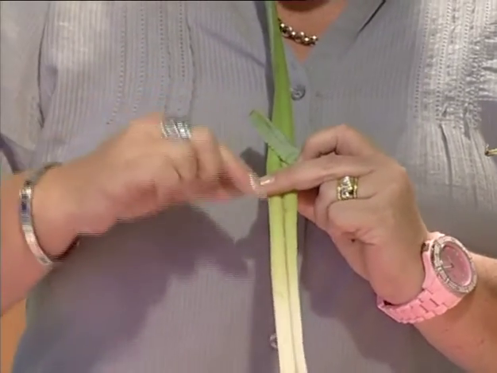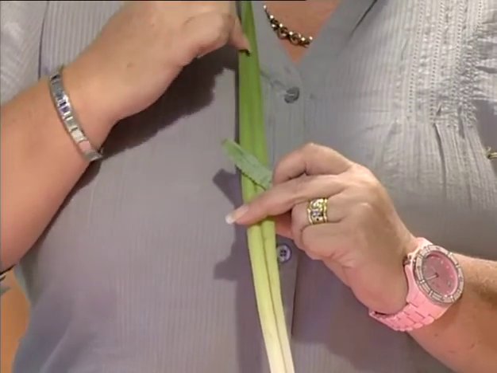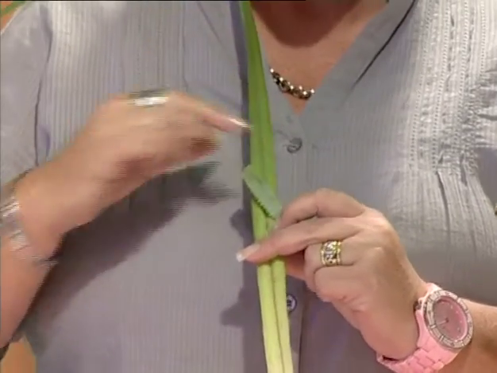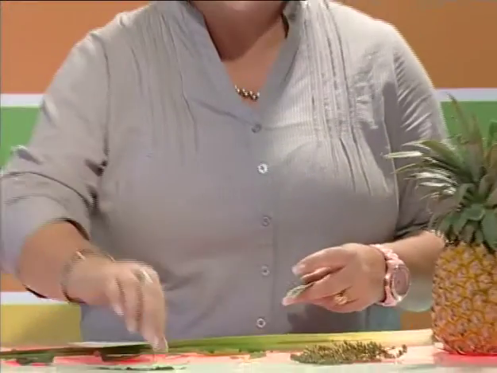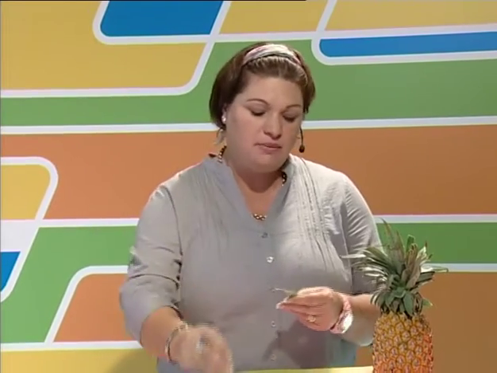All the veins are parallel to each other. So when you're walking through and leaves are all around you, if it has what we call a net vein structure, it's a dicotyledonous plant. But if all the veins are parallel, running in the same direction, that is going to be your monocotyledonous.